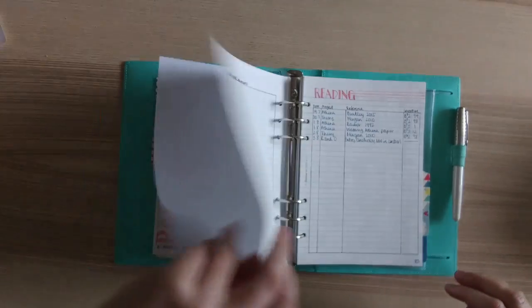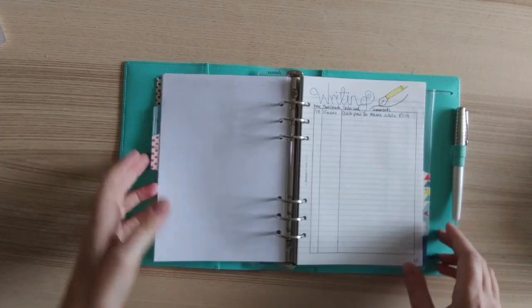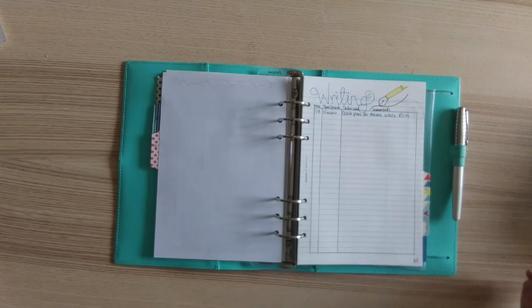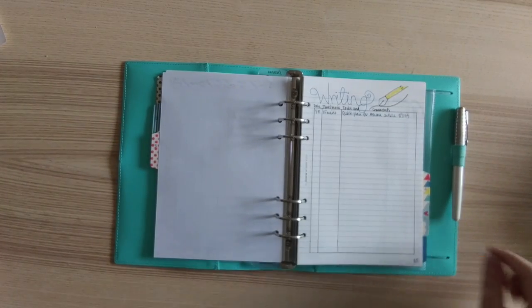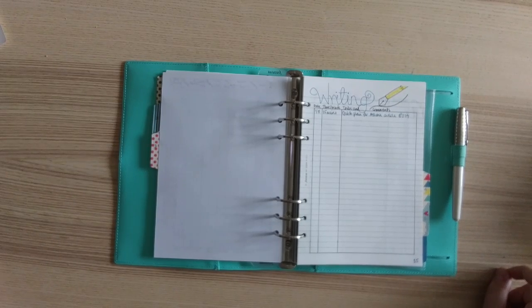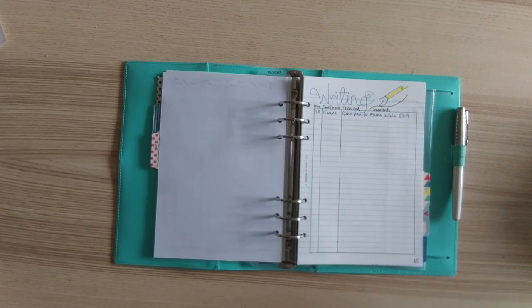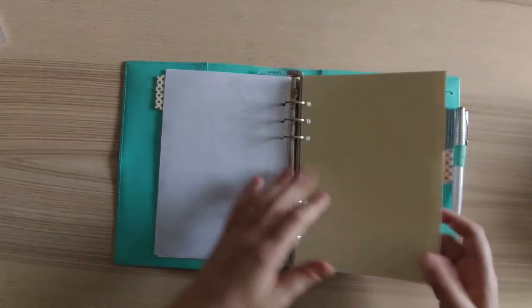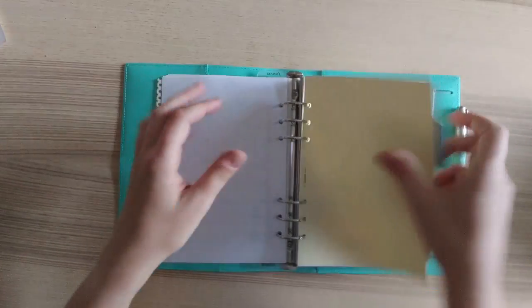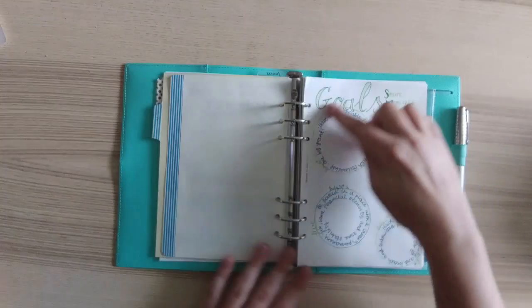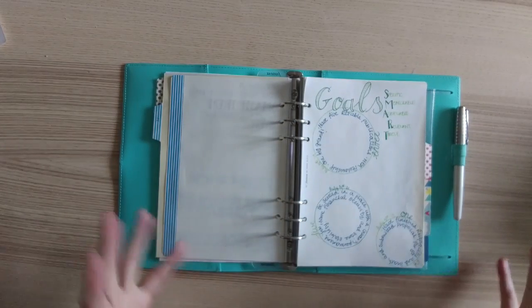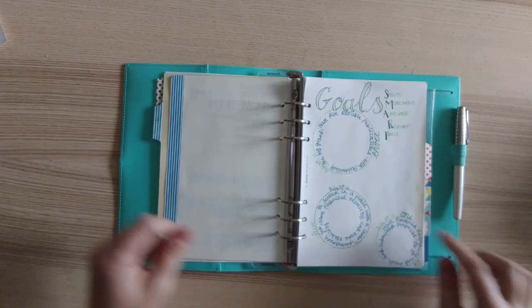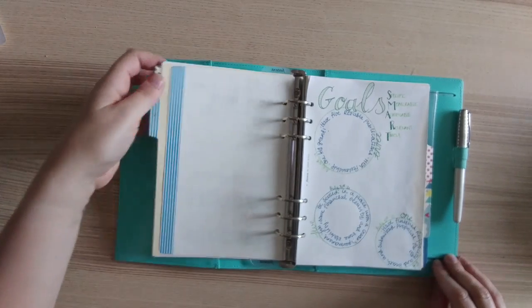And so tracking my writing and reading and making sure that every week I am doing things which help me achieve my big goals, medium goals, and little goals, and that all of those goals fit in together. And I mean, you can see that I've got some quite big, huge goals in some cases.